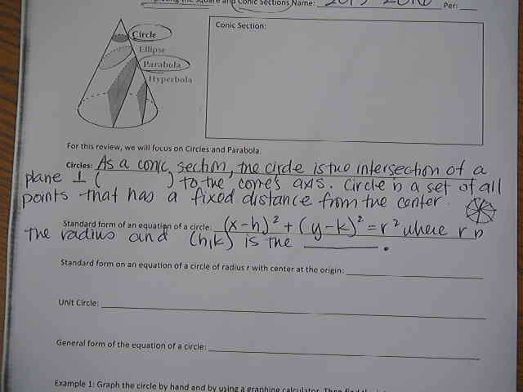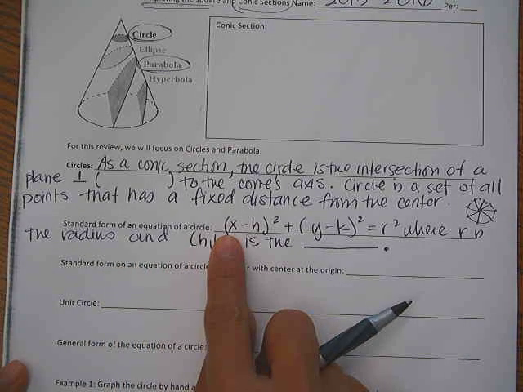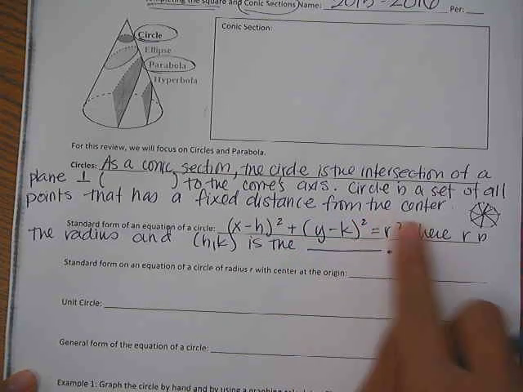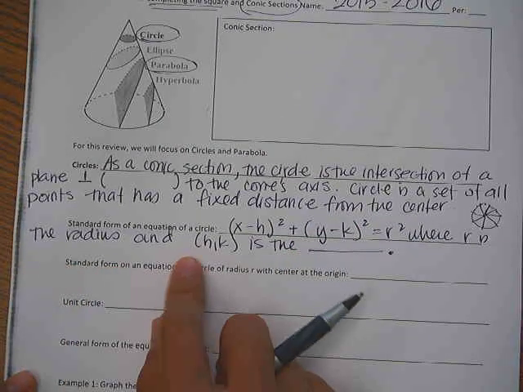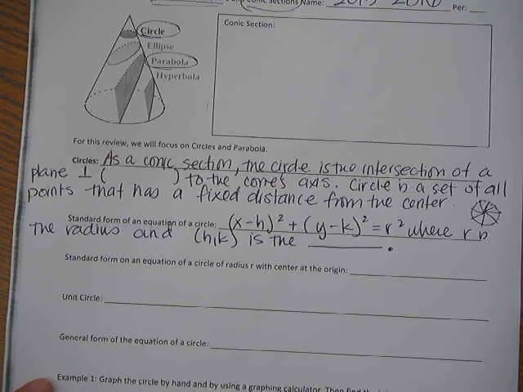Right now, on that blank space, you don't have to do a blank line, by the way, just spell center. So the standard form of the equation is (x minus h) squared plus (y minus k) squared equals r squared, where r is the radius and (h, k) is the center. So spell out center for me.